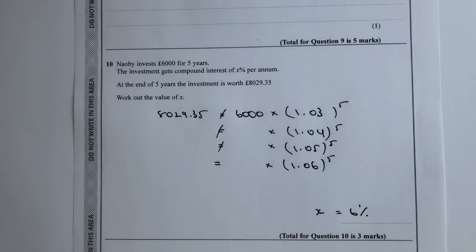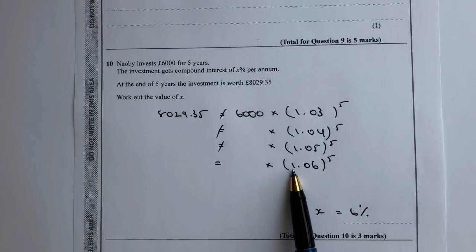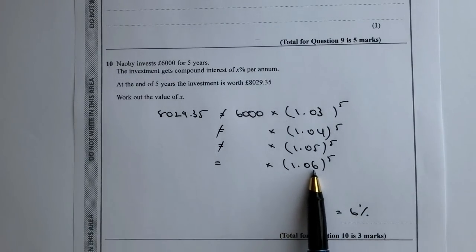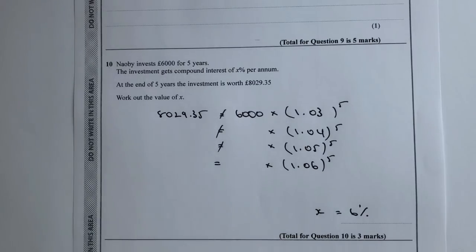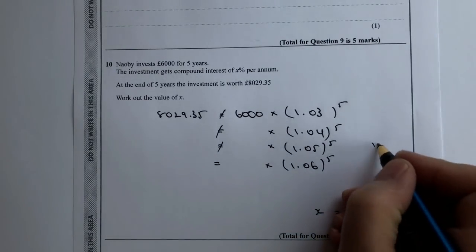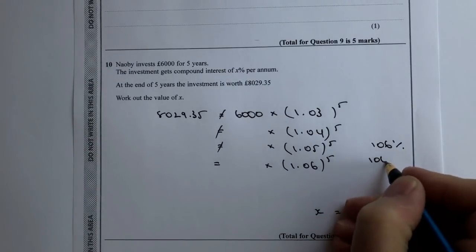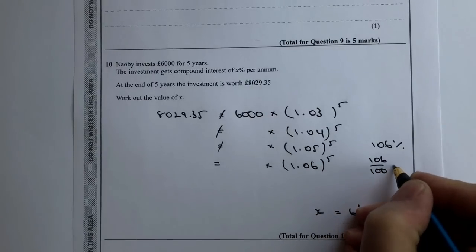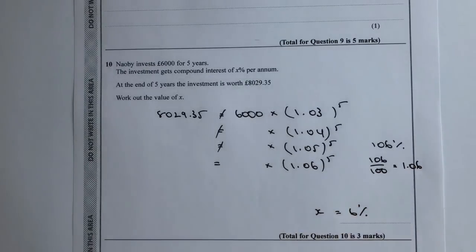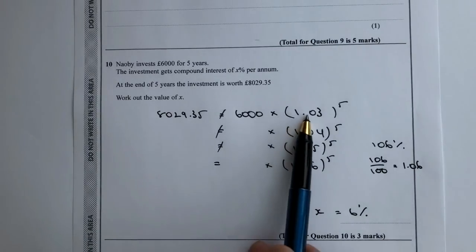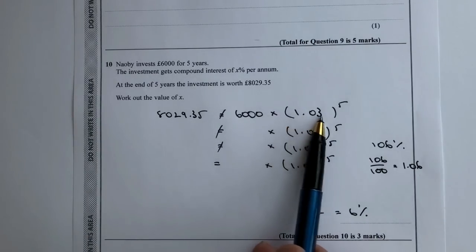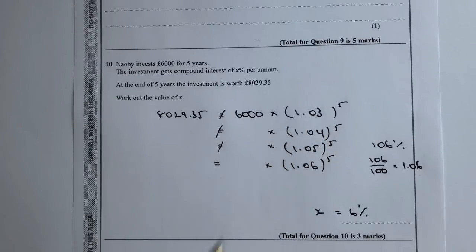Don't forget here, this is compound interest. This is the decimal equivalent of 106%. So what we've done there is we said this is 106%, because it's compound. Now, percent means over 100, so the decimal equivalent is 1.06. So that's how I've got these particular numbers. That's 103% and 104%. Hope that's all right for you.